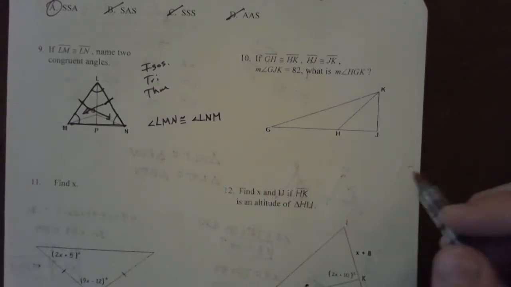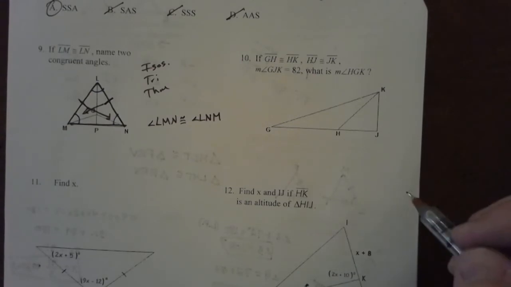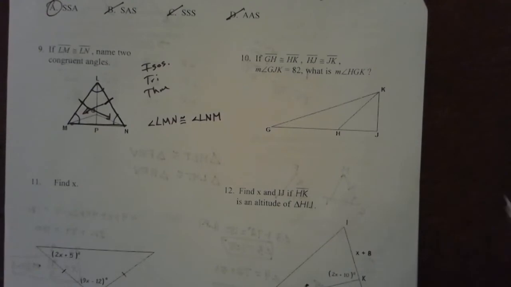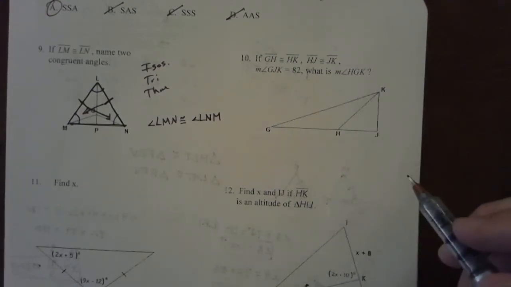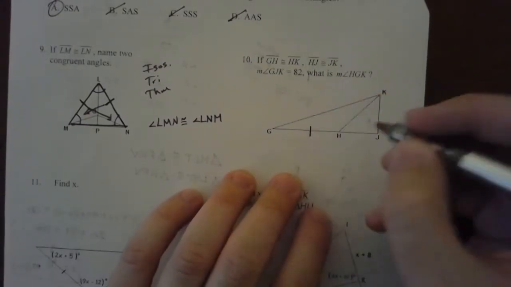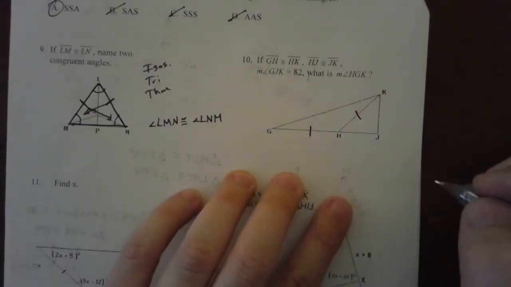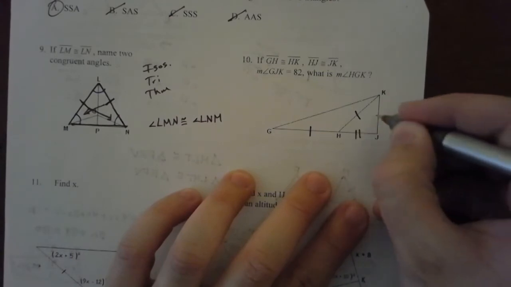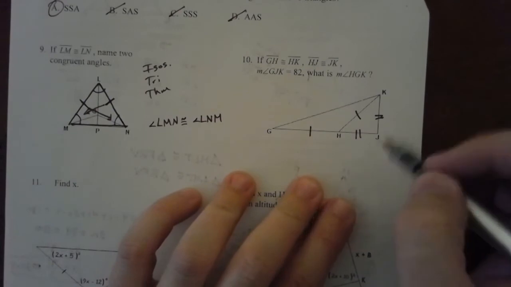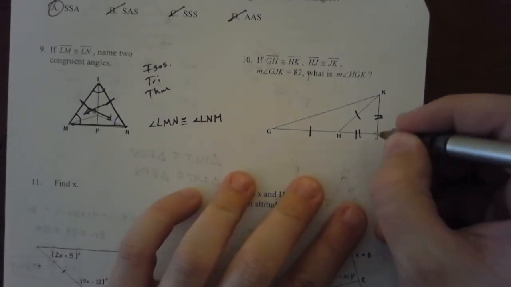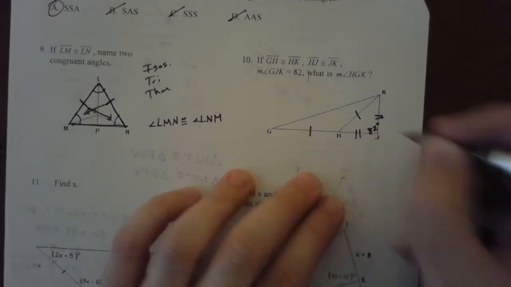If GH is congruent to HK, HJ is congruent to JK, the measure of angle GJK is 82 degrees. What is the measure of angle HGK? So there's a lot of information in there. So let's break it down little by little by marking everything as we see it in our description. So first up, GH and HK, those are congruent. HJ and JK, those are congruent. And then the measure of GJK, so this far right angle, is 82 degrees.